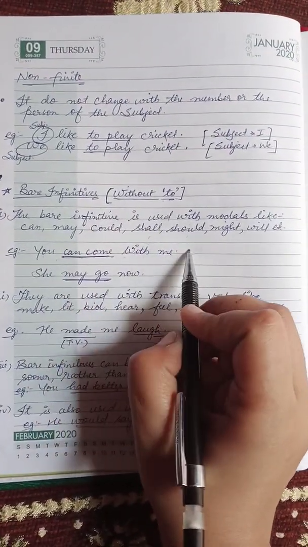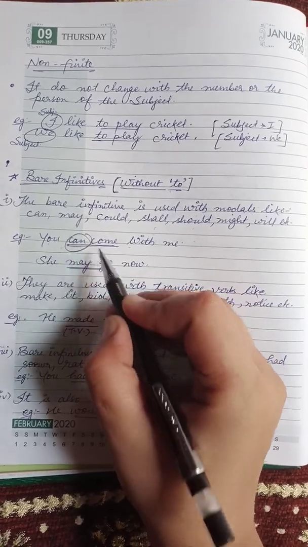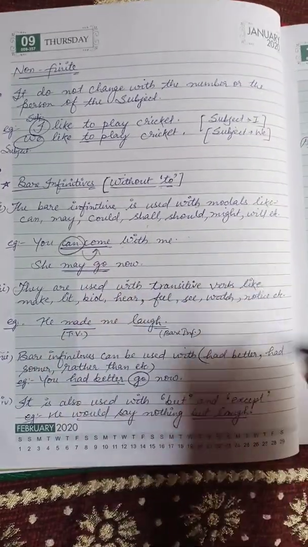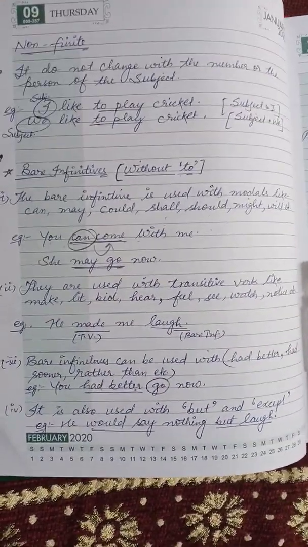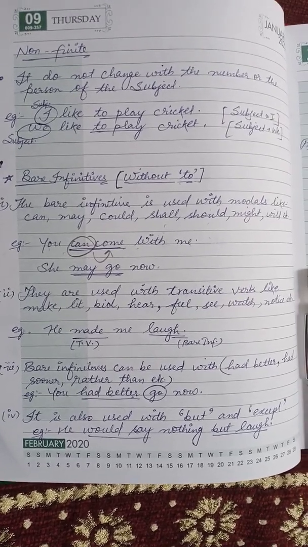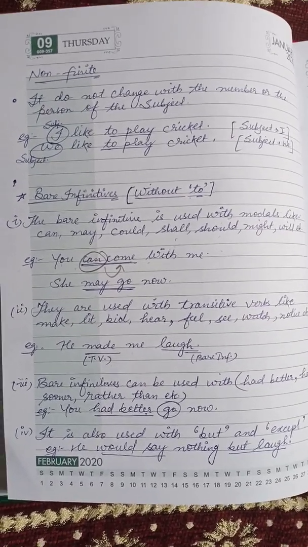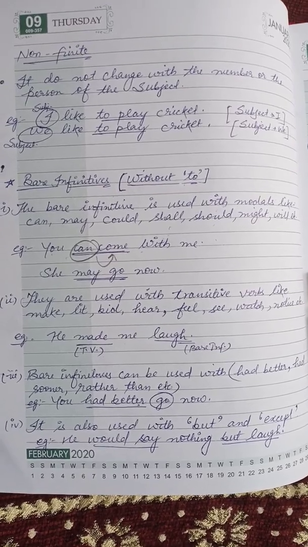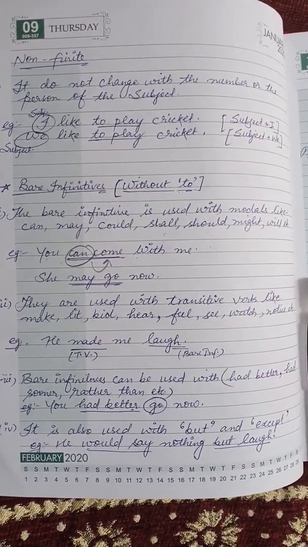You can come with me. Here, can is your modal. After that you are using the first form of the verb, that is, come. So it is under the category of bare infinitive. That is, no to is added. We haven't said you can to come with me. No. So it is being used as a bare infinitive.